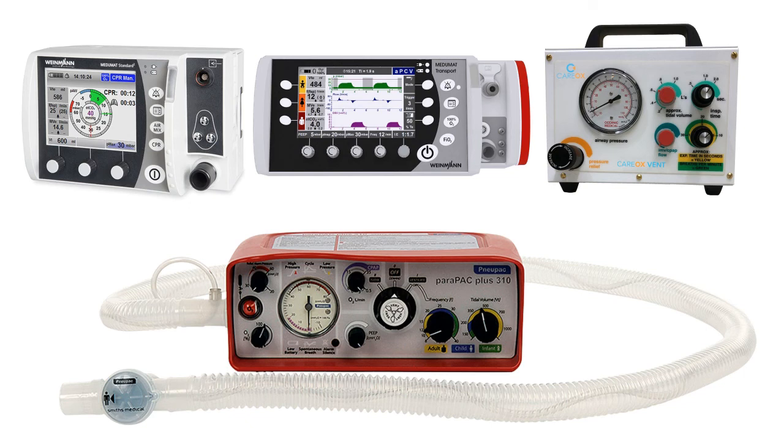There are ventilators that can be used outside of the intensive care units, and I'll introduce you to some of them very briefly. These are the transport ventilators.